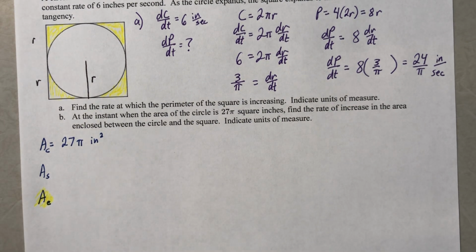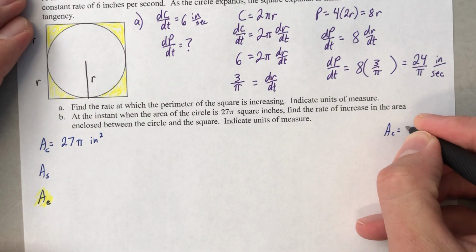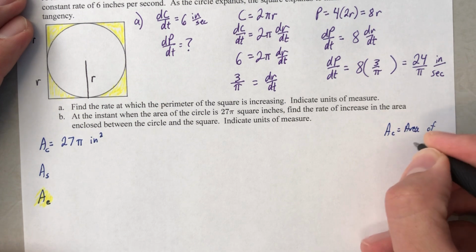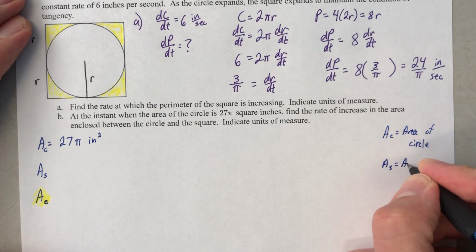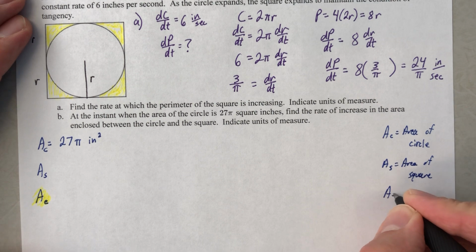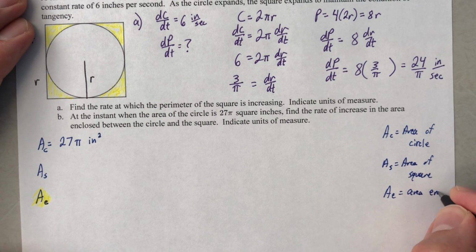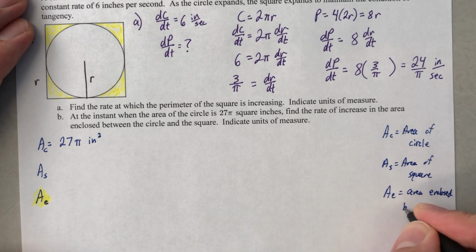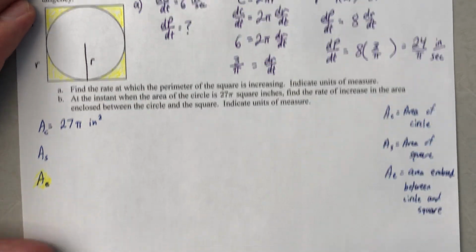And just to clarify what's actually happening here, I'm defining some variables. So AC is the area of the circle. You don't have to write all this, but it's going to come in handy later. AS is the area of the square, and AE is the area enclosed between the circle and the square. Okay, just writing some things out so you know what all this is.